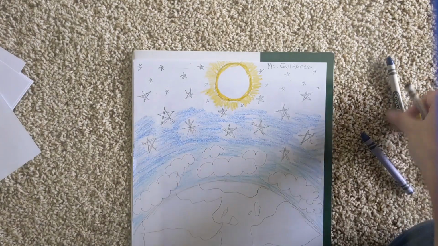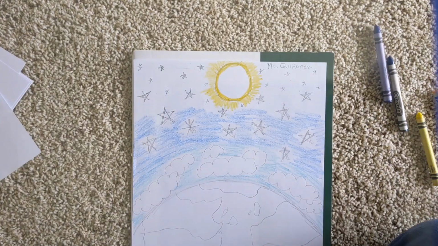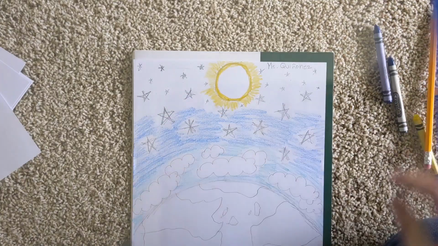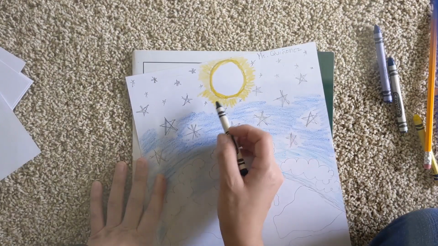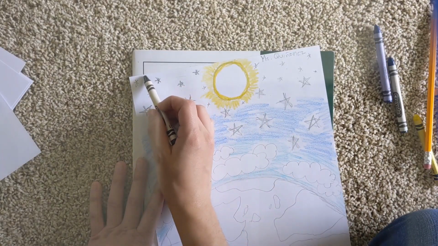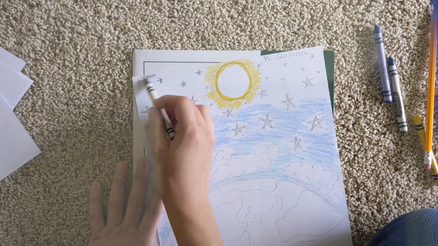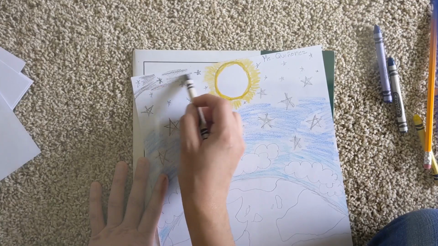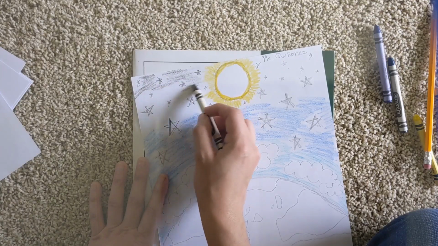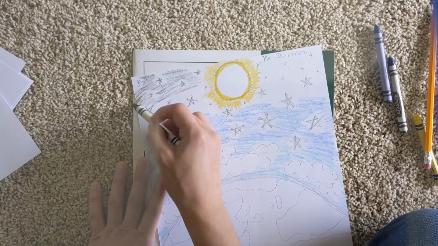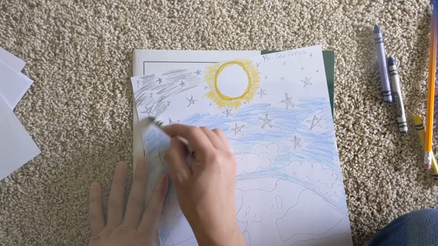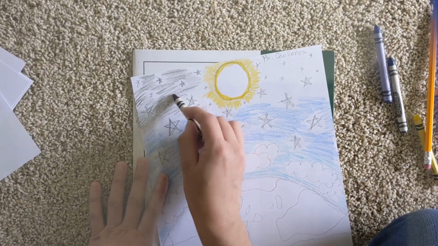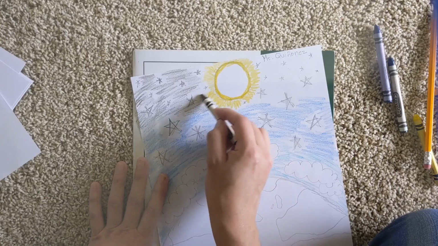If you have black, I want you to go ahead and grab it. If you don't have black, you can just use a pencil. A pencil works just fine. Gray and black are super close, so a pencil is good too. I'm going to take my black, and I'm actually going to start at the top. All of my small stars are going to be surrounded by the black. And I'm going to try and reach all the way to that dark blue that I put on there.